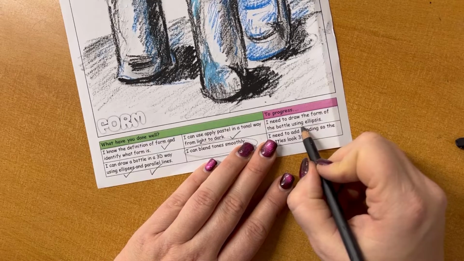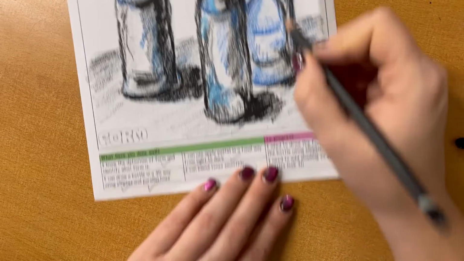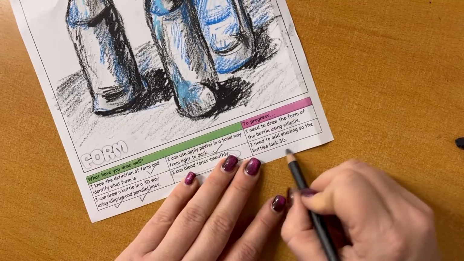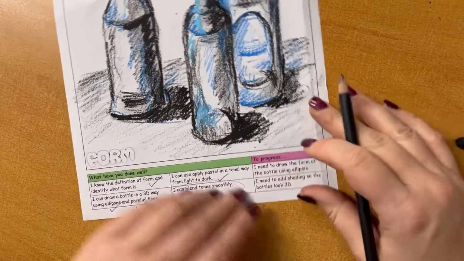I need to draw the form using ellipses. So that's if you haven't managed to do ellipses. I need to add shading, so if you haven't added some shading.